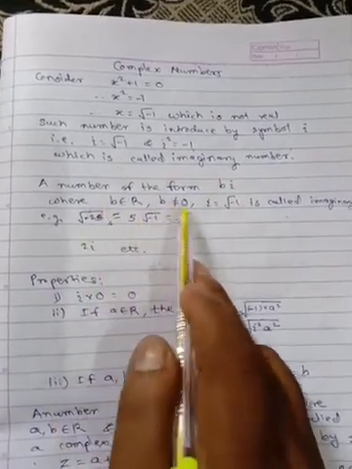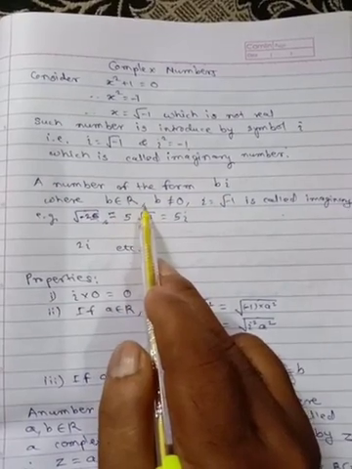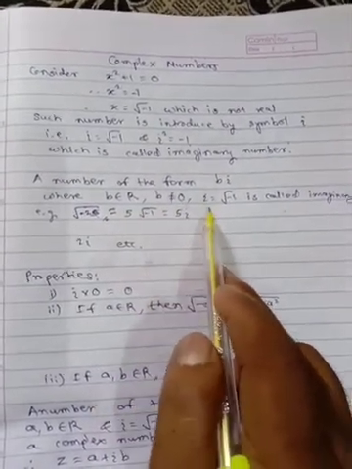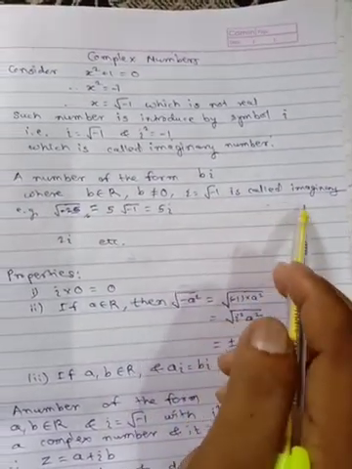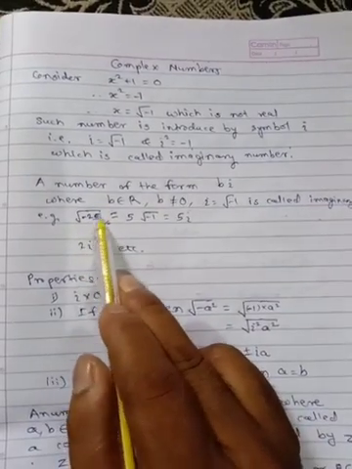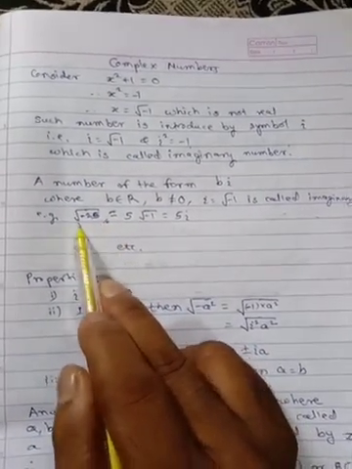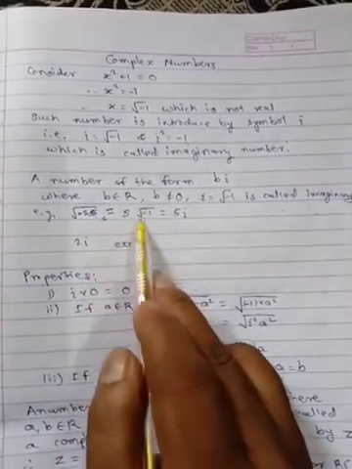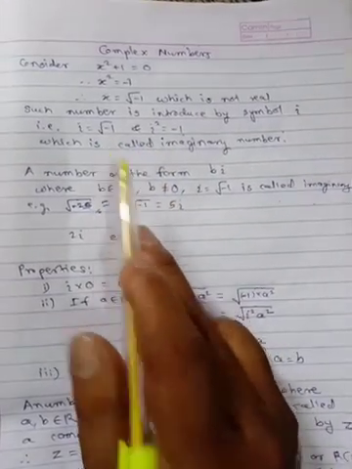A number of the form bi, where b belongs to the real numbers and b is not 0, is called an imaginary number. For example, square root of minus 25 is equal to square root of 25 into square root of minus 1, and the square root of minus 1 is i.